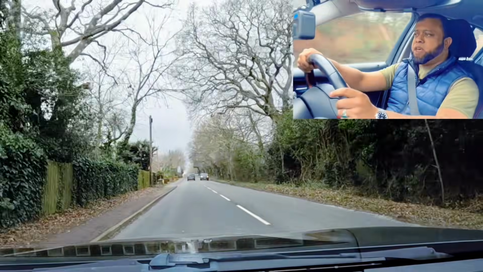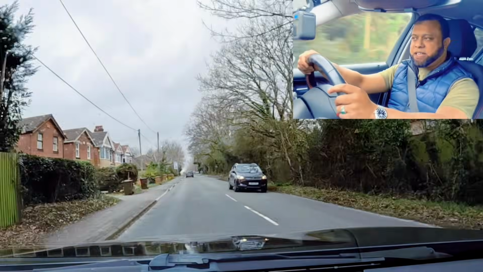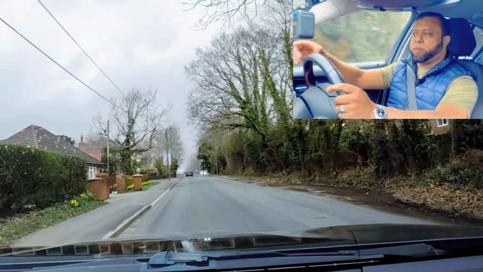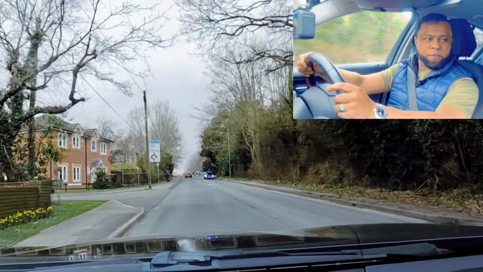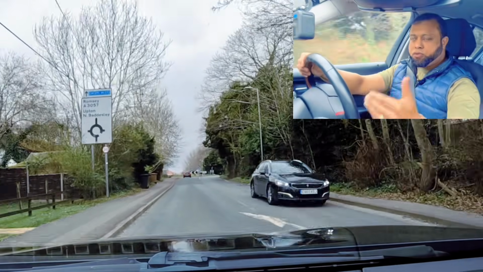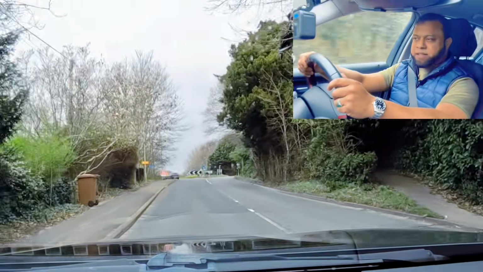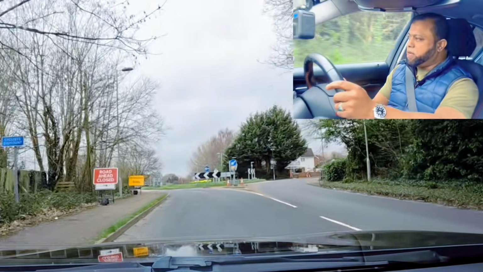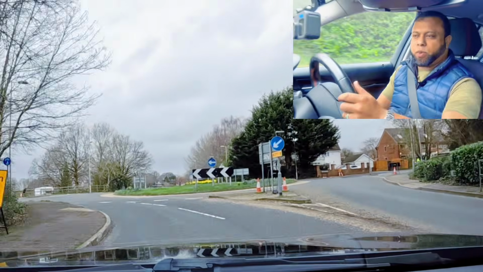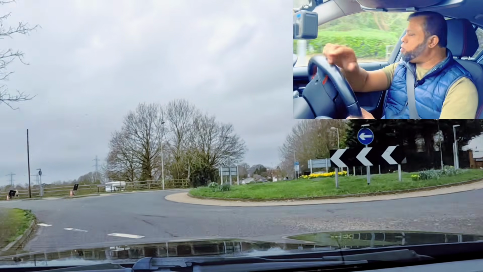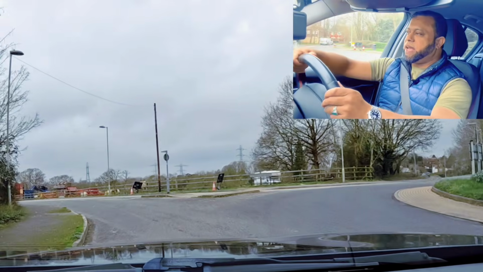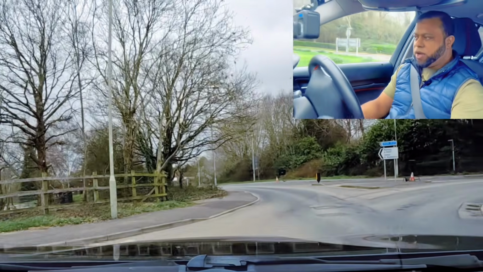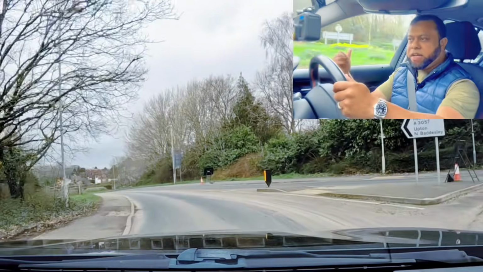Roundabout coming up, second exit, straight ahead. Okay, so watch this and we'll talk about it in a minute. Second straight, mirror, mirror, no signal. To go straight, no signal. Left lane. Look on my right. Anyone coming? No one coming. Which lane do I need? Left lane. There are no road markings, but make your own lane. Mirror, mirror, signal left. Okay? So what happened here?